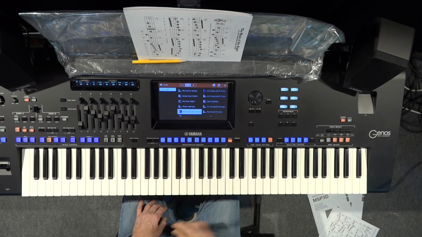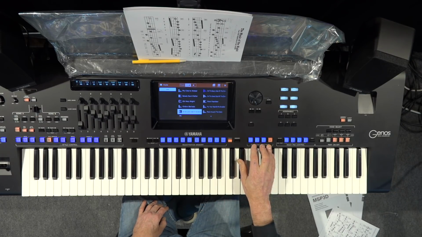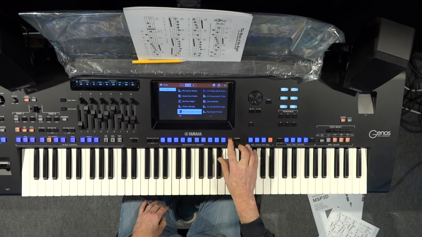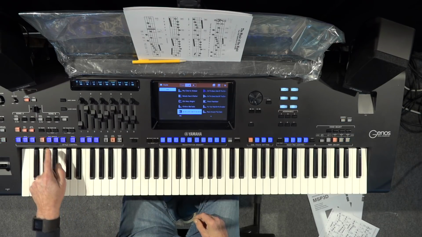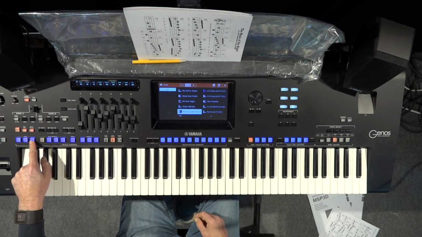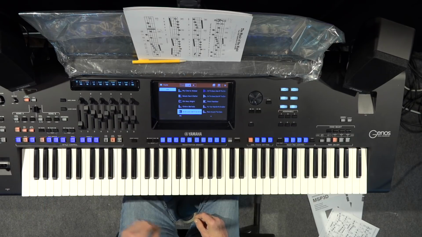If I go to this other On the Sunny Side of the Street, it's going to have the settings that I want in OTS. So I can now take my freeze off here and just simply go here, hit variation A, and intro, let's go intro 2.